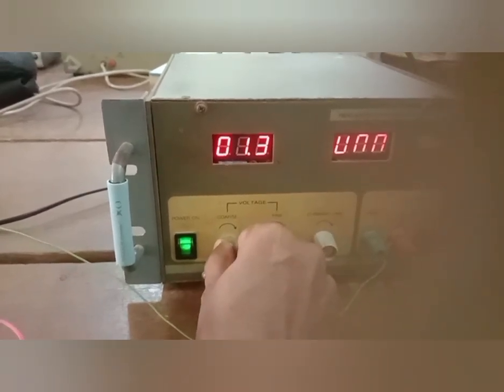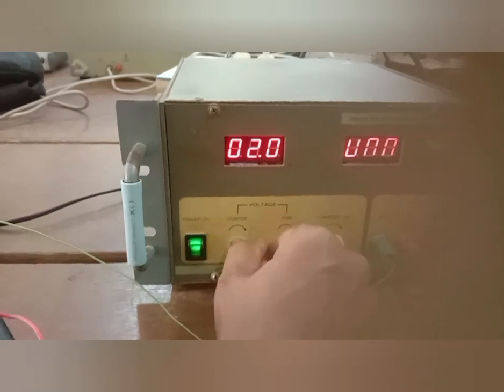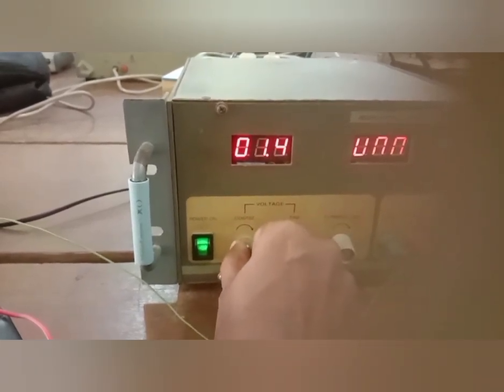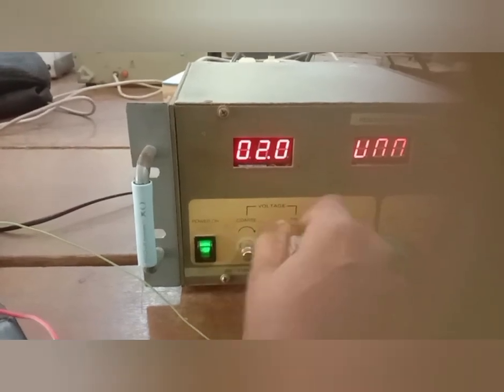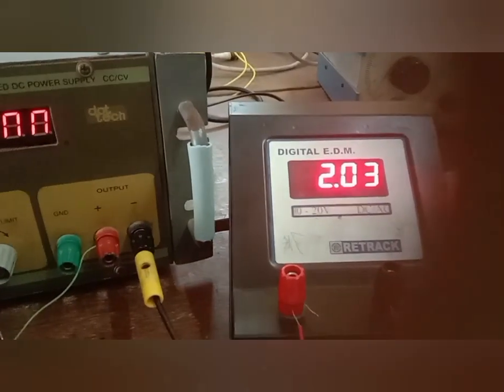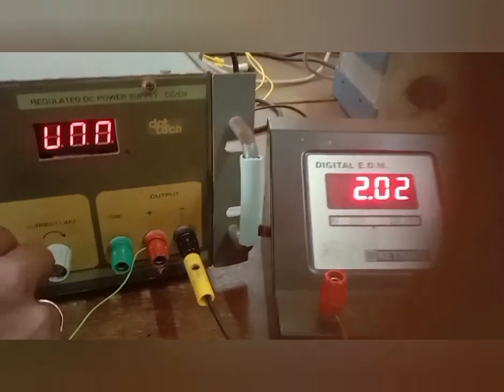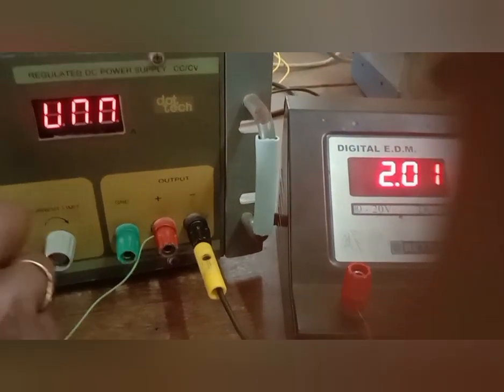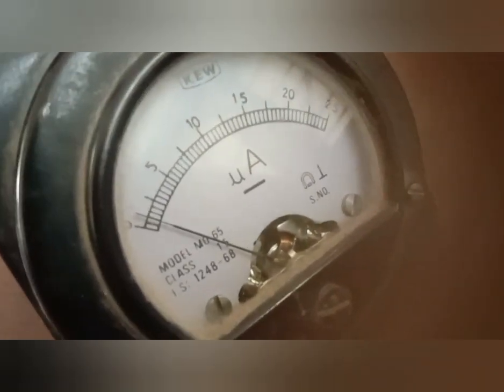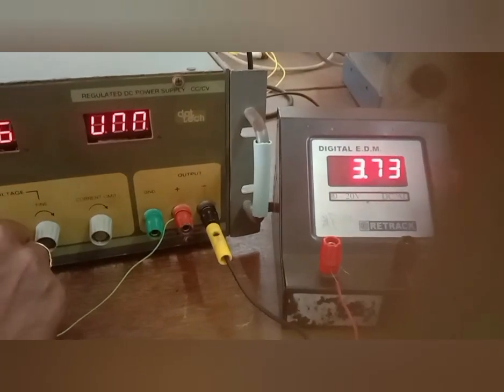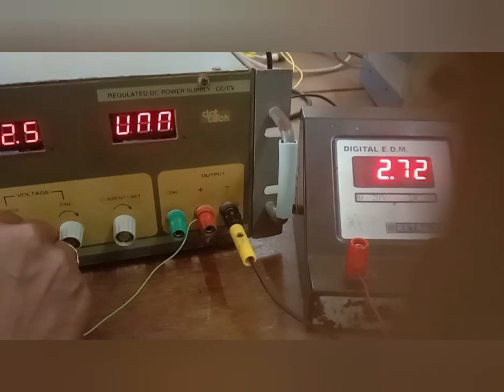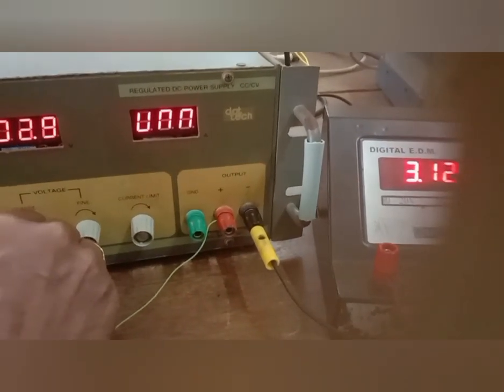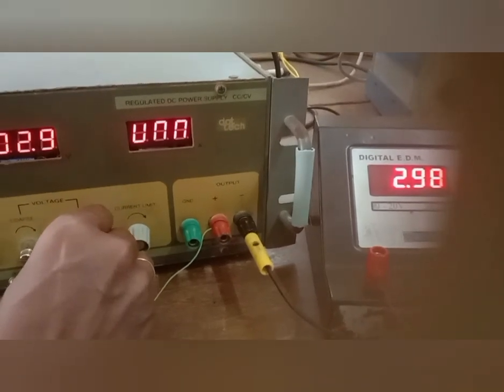Similarly, change to 2, then you are going to see that 2 volts appears in the voltmeter. Make it 2 by using the fine adjustment, and here you see in the microammeter there is a change in the current. It is approximately equal to 2. Similarly, the experiment is repeated for 3, 4, 5 up to 10. And next draw the graph for the same.